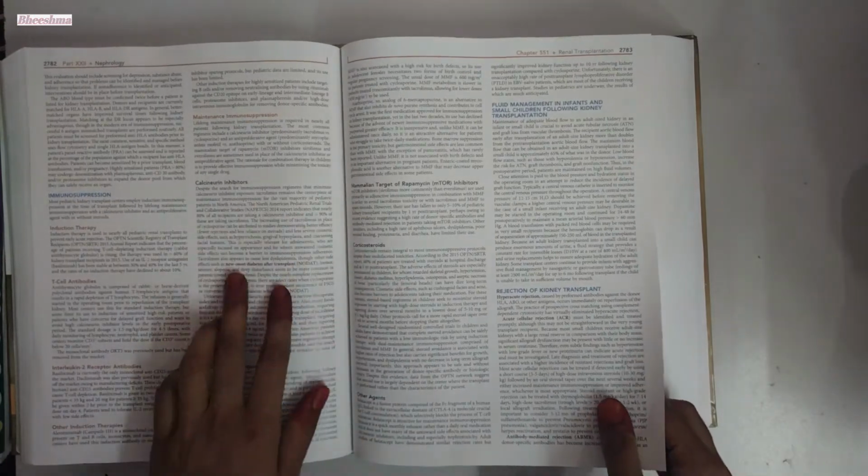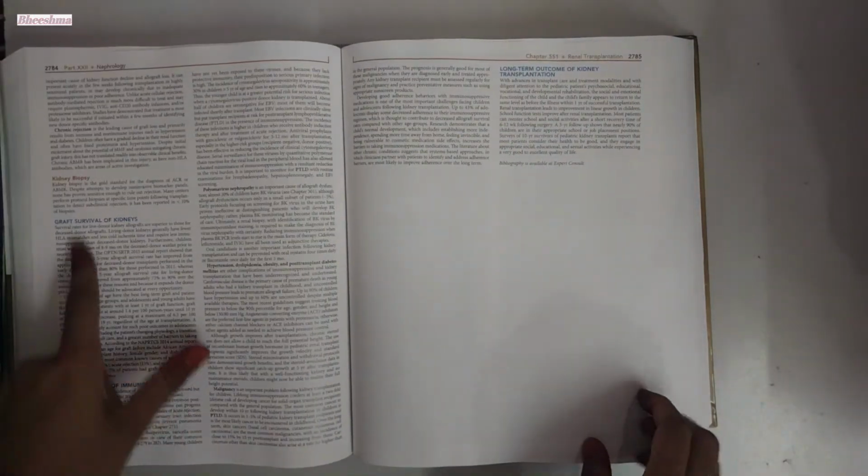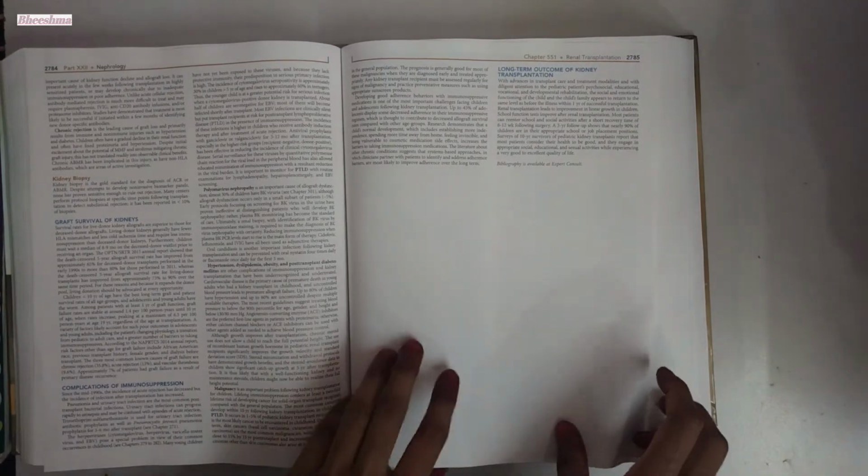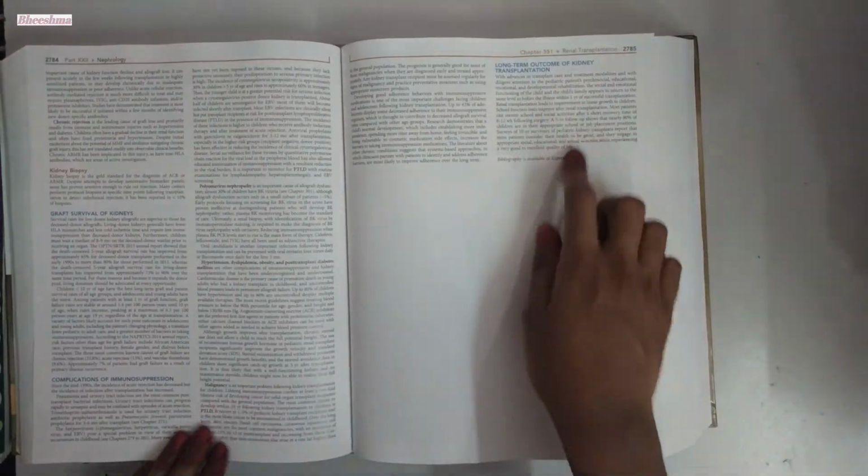Then about the calcineurin inhibitors, antiproliferative agents. Then about kidney biopsy, all those things. Then long-term outcome of kidney transplantation.